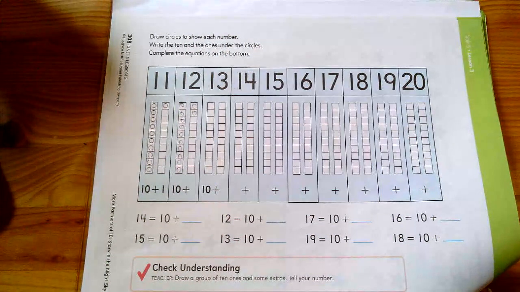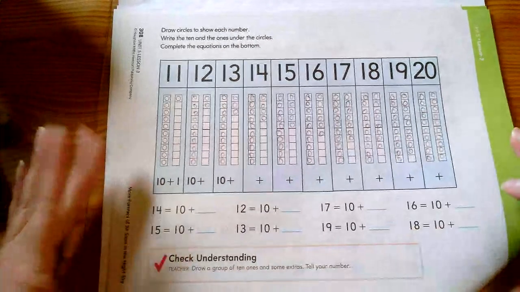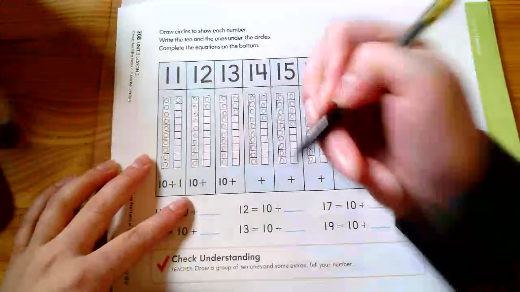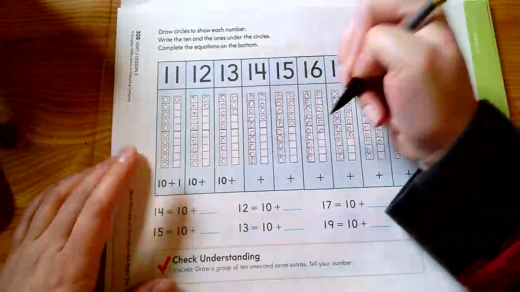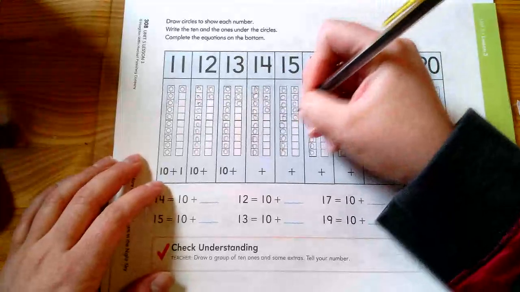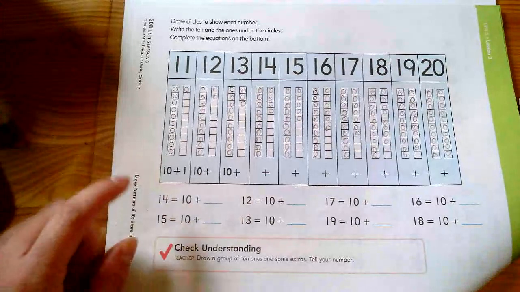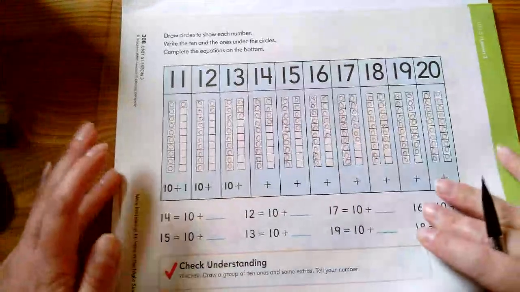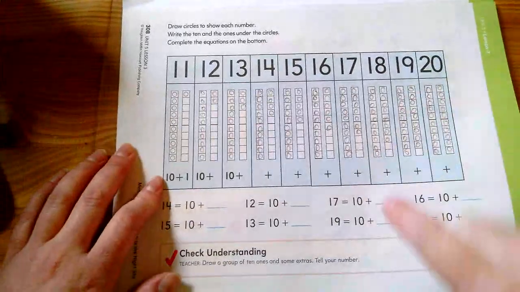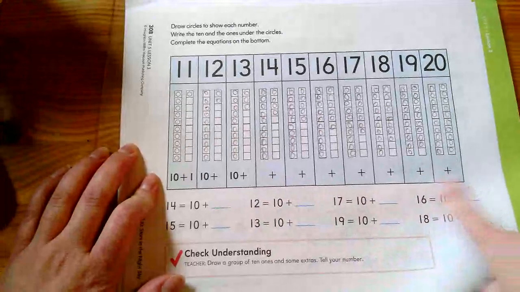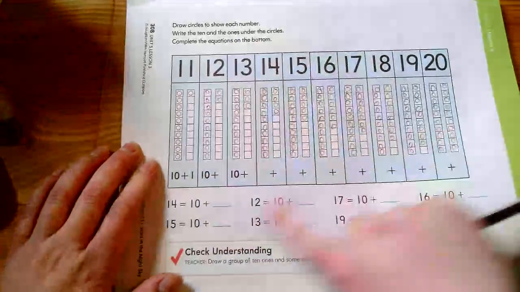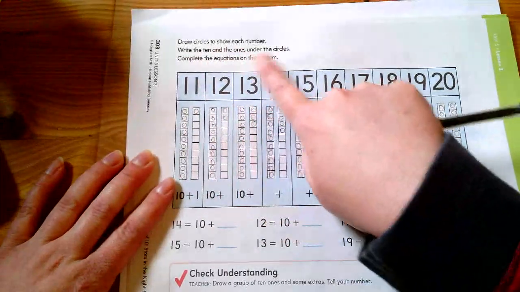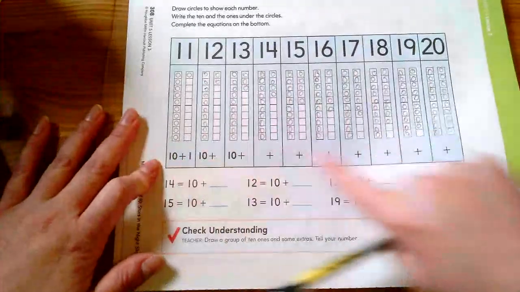All right, so I have all of my circles drawn. The reason we use circles for this instead of just shading in boxes, it's a really good practice for your hand because you have to make small circles and get them to fit in the boxes. So moms and dads, make sure they're using those circles because it's great practice to get that hand strong and those fine motor skills. The next thing we have to do is finish the equation underneath these sticks of 10 and some extras. And so the directions at the top say, write the 10 and the ones under the circles. So that just means that that's these equations.